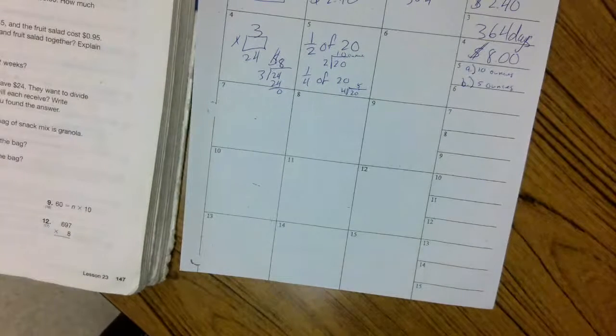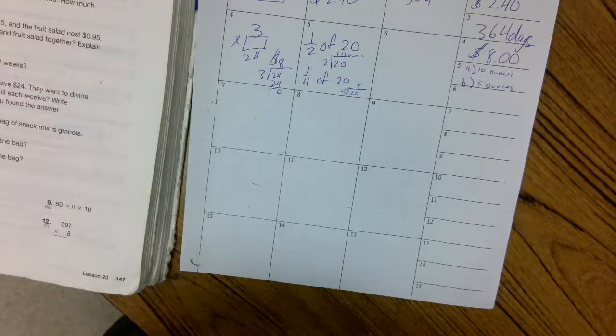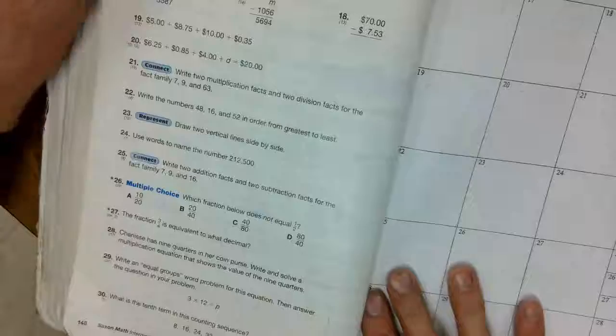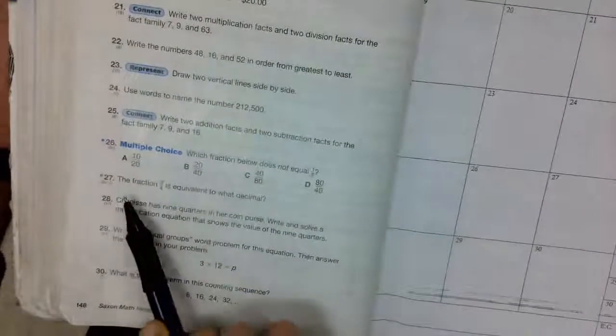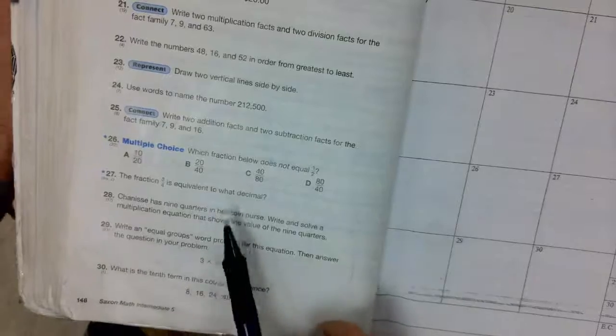So 5 was a really tough one. That's why I wanted to do that one with you. Flip it over. Turn the page. Take a look at number 27. Now that 27 is one we should work on together. It said the fraction 3/4 is equivalent to what decimal? I got no idea.